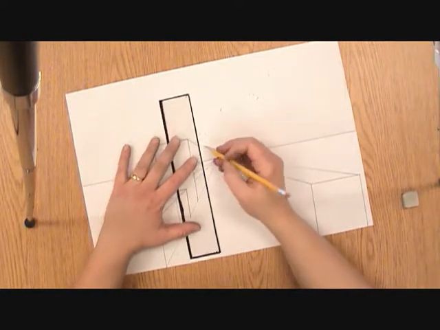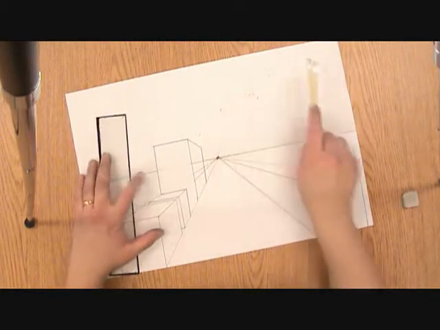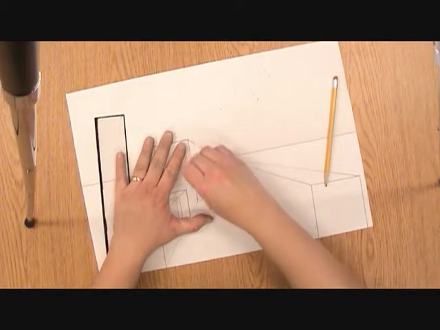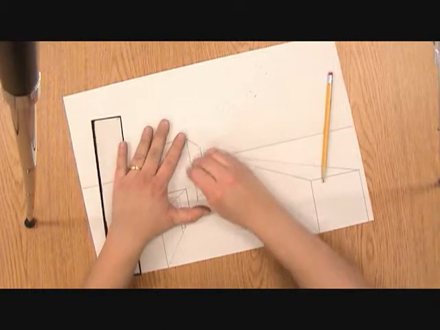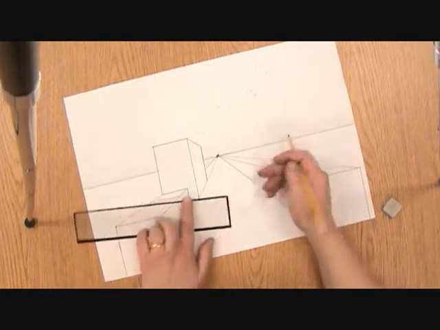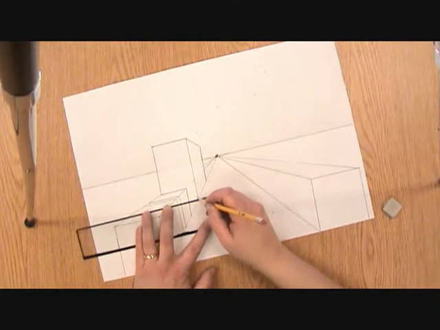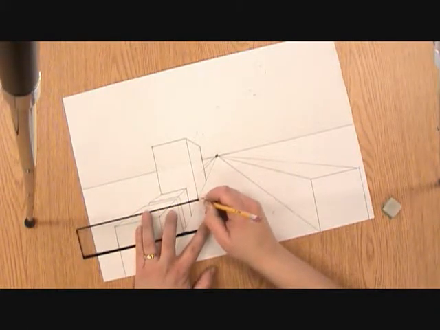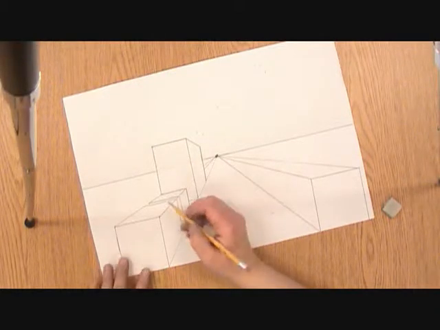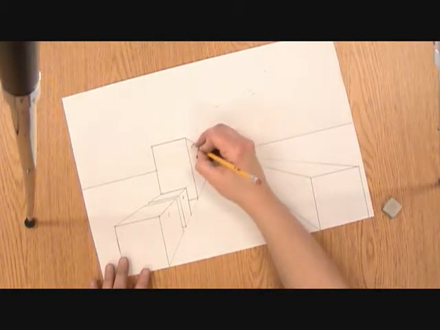Then from here down, erase those extra lines. Add the floor, and that's something people always forget to do, is to add that floor. A nice horizontal line there. There we go. Okay, so now I have 3 buildings. Building 1, 2, and 3.